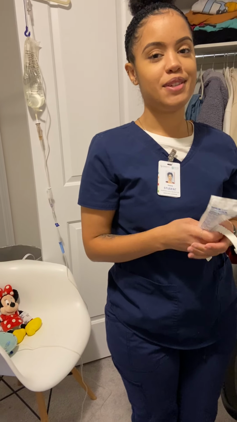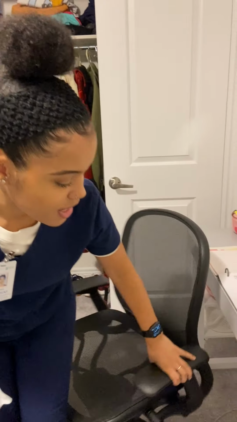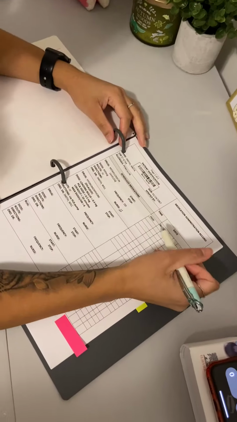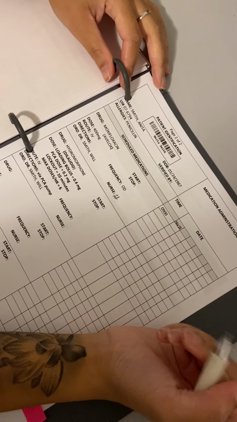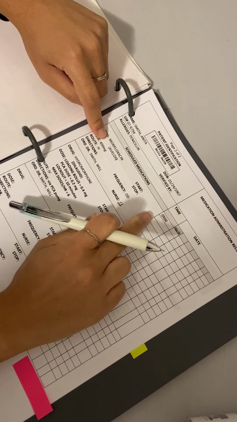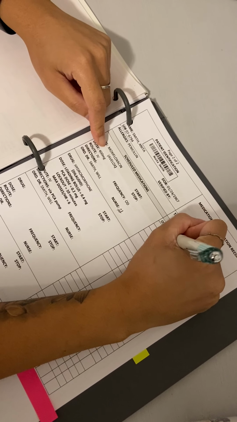So now I'm going to document my stuff. So I delivered the amoxicillin, not amoxicillin, the moxifloxacin at 9 o'clock on November 24th.